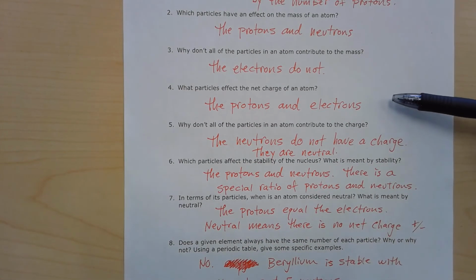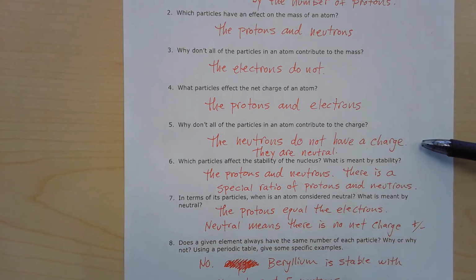Number 4, what particles affect the net charge of an atom? The protons and electrons affect the charge. Number 5, why don't all of the particles in an atom contribute to the charge? Well, that's because the neutrons do not have a charge. They are neutral. Number 6, which particles affect the stability of the nucleus? What is meant by stability? It looks like the protons and neutrons affect the stability of the nucleus. There must be a special ratio of protons and neutrons necessary. Okay, we'll get into that later.